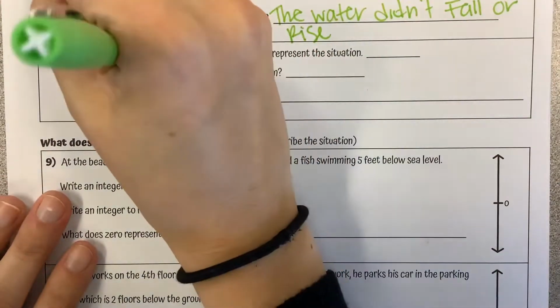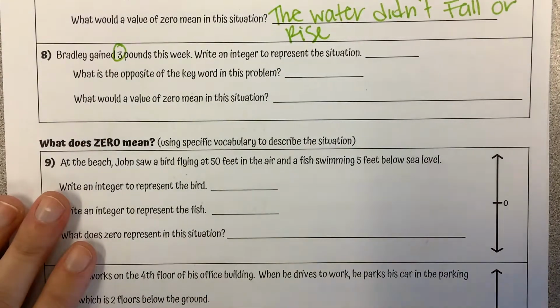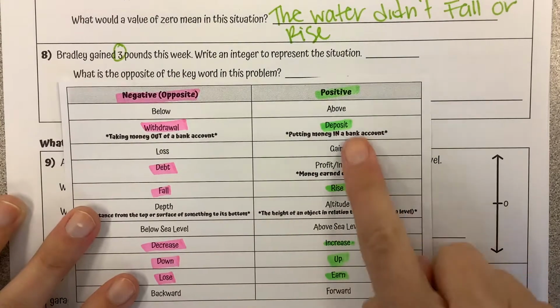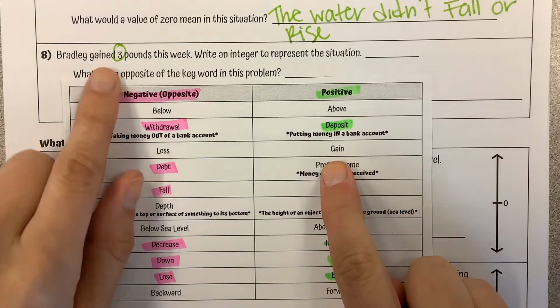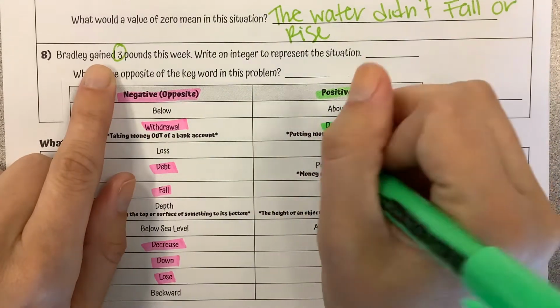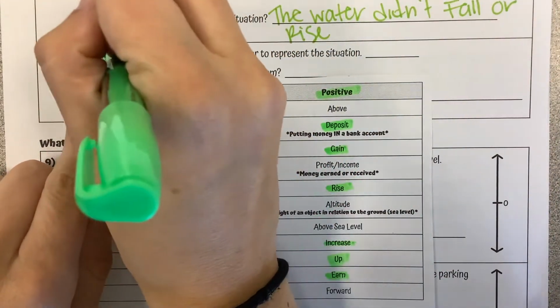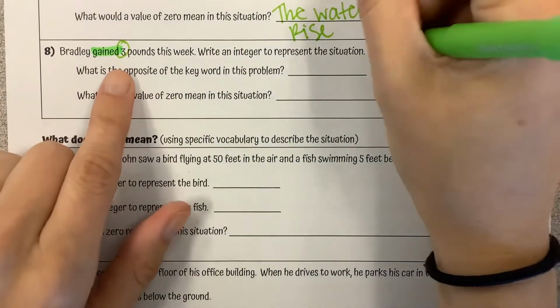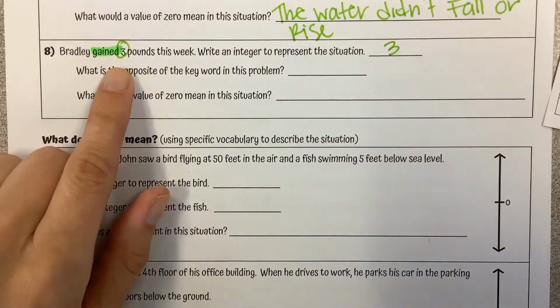Bradley gained 3 pounds this week. Write an integer to represent the situation. So looking at my chart, I see the word gain and gained. Those are just different tenses. So gain is on our positive side. So he gained 3 pounds this week. I mean, he went +3. We're just writing that as +3, as 3.